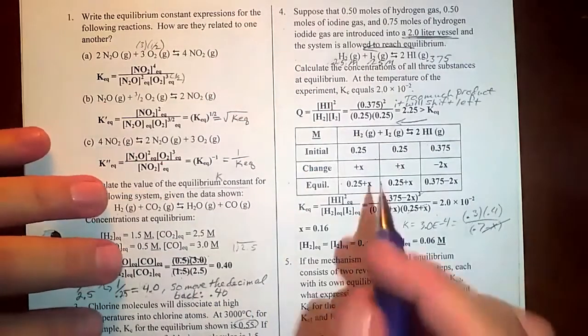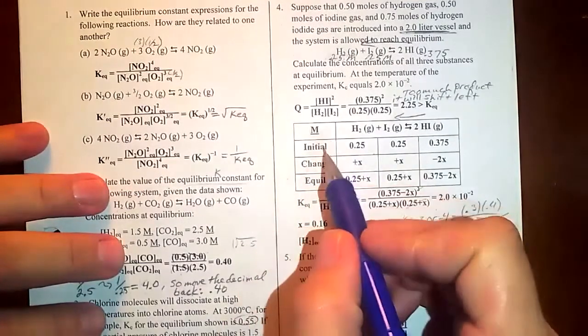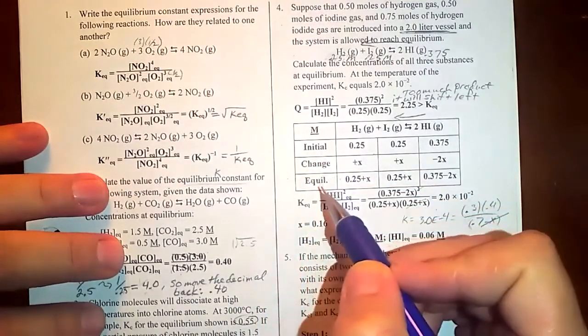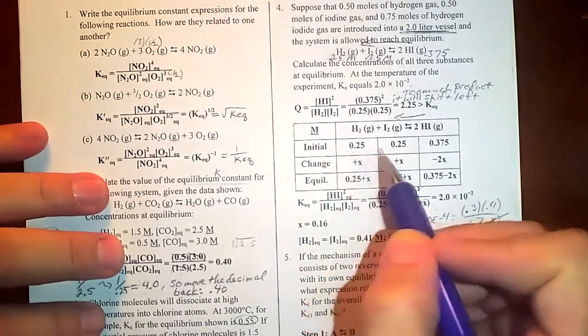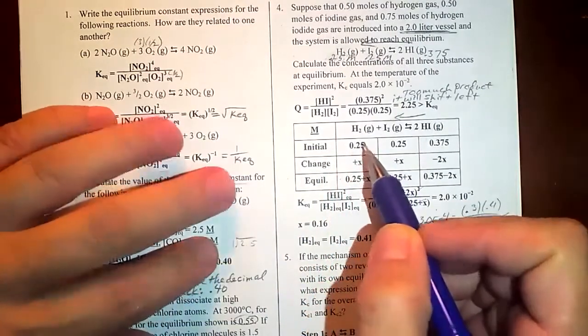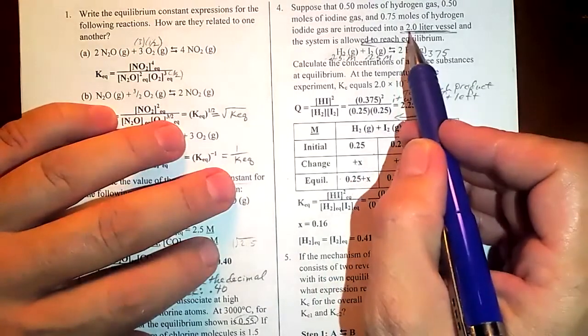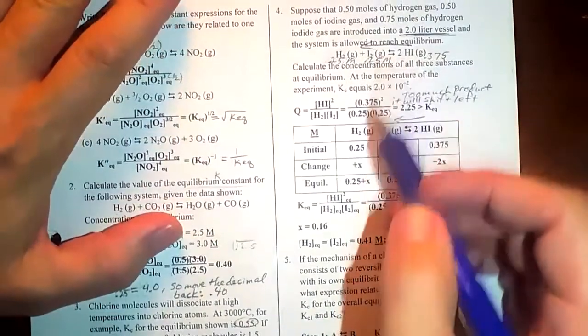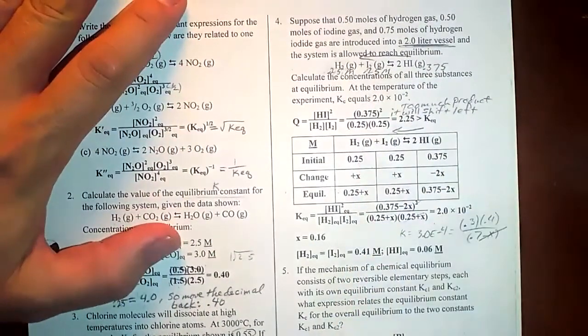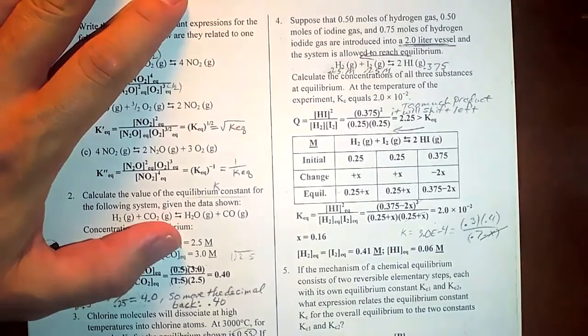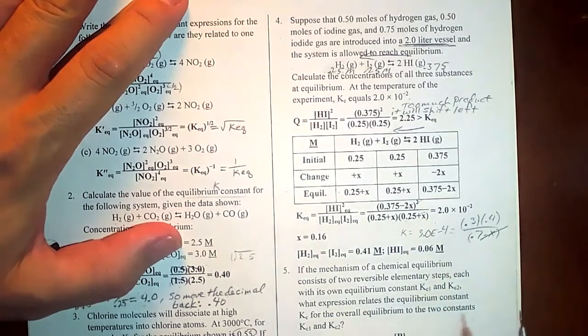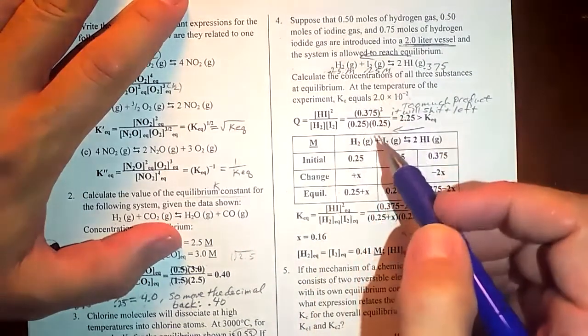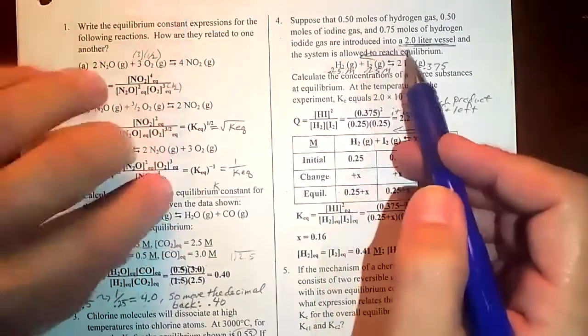So we're going to introduce the idea of an ICE box here: initial concentration, change, and equilibrium, and we're going to put in molarities for these values. Now, that means we're going to have to recognize that it's a 2-liter vessel, so we're going to divide everything by 2. For you extra math nerds out there, you might recognize that if we divide everything by 2, there's no mathematical point. You can try it yourself, and you can get away with it this time because everything's in the same vessel.